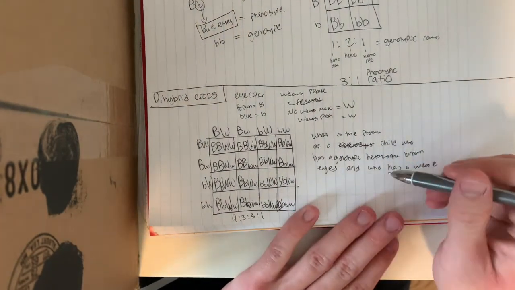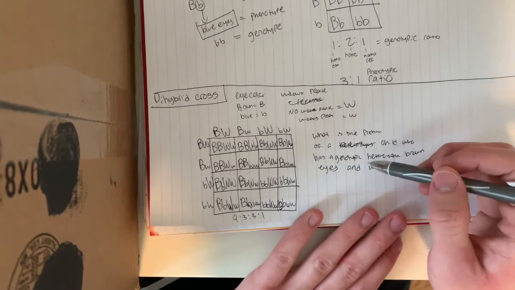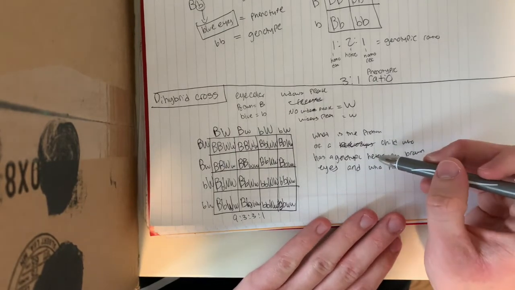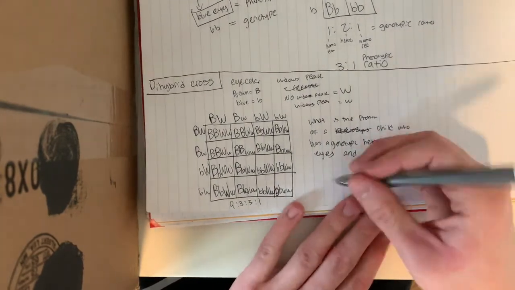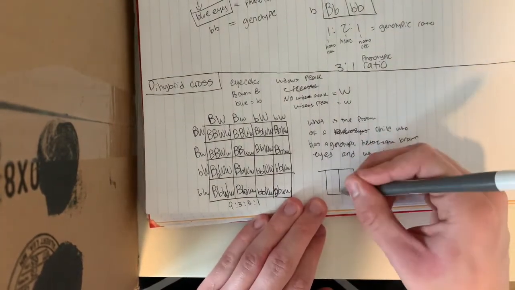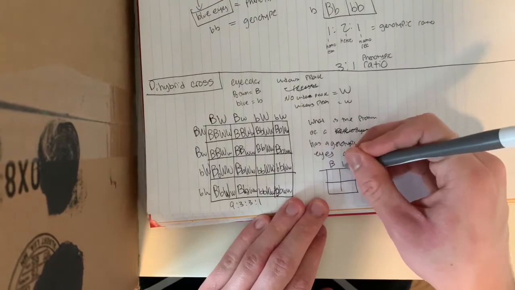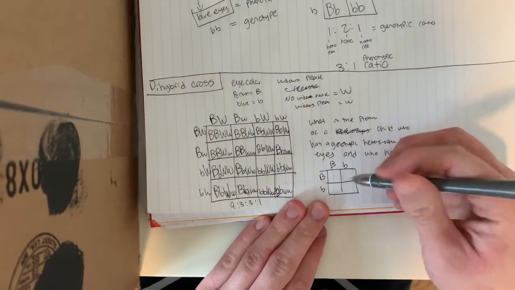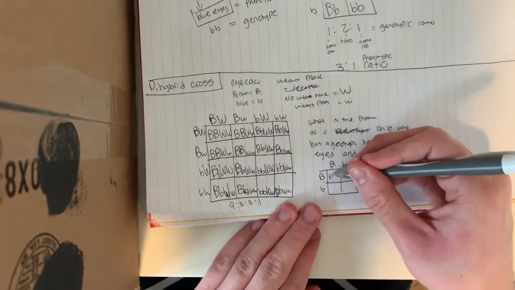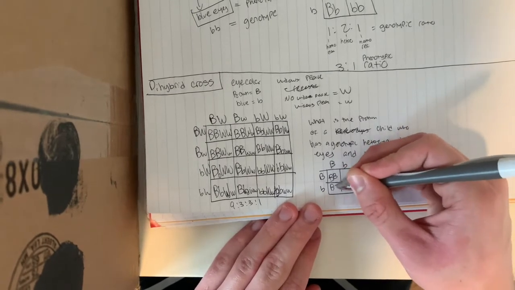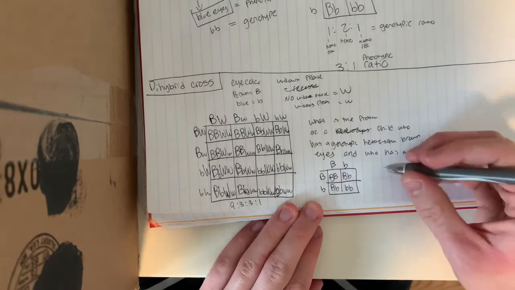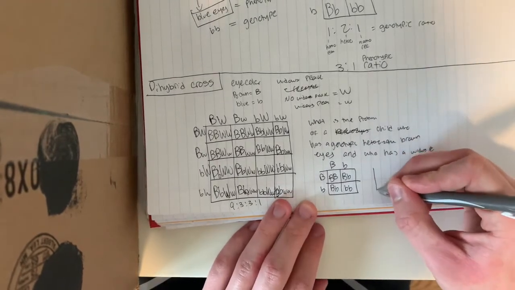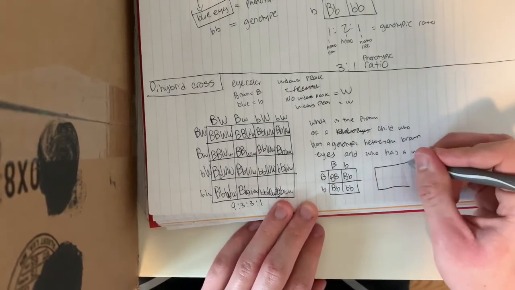But if you're asked this question, so you want to know people who are heterozygous for brown eyes and have a widow's peak, the quick thing that you can do is set up your monohybrid crosses that we worked on earlier. So here are your heterozygous parents right here. Big B, little b. Let's just fill this out really quick. And this moves a lot faster. And then you have your widow's peak kid.